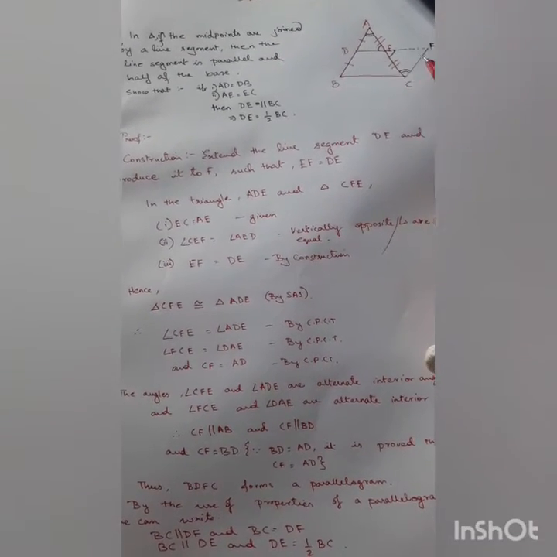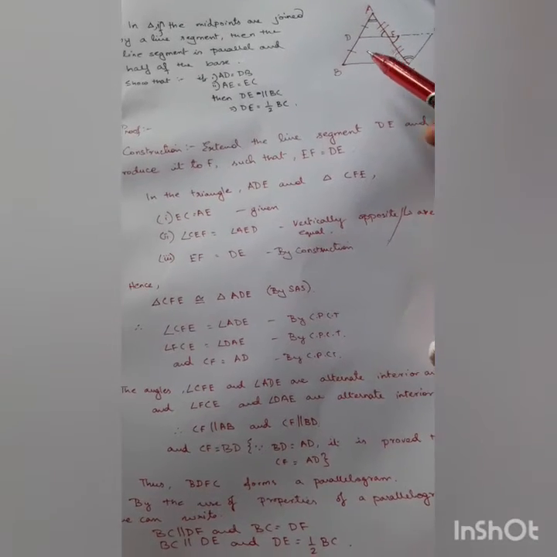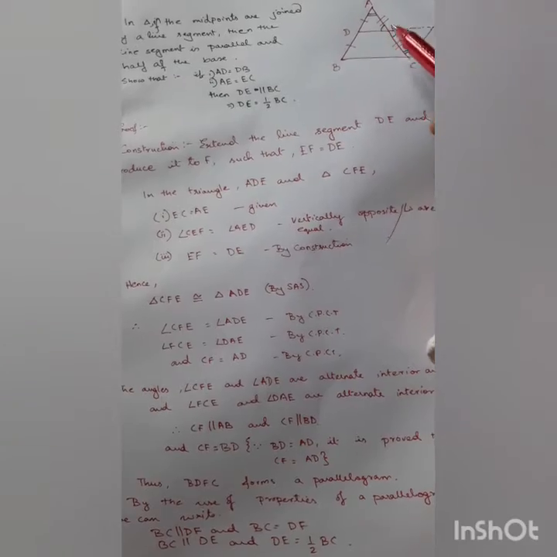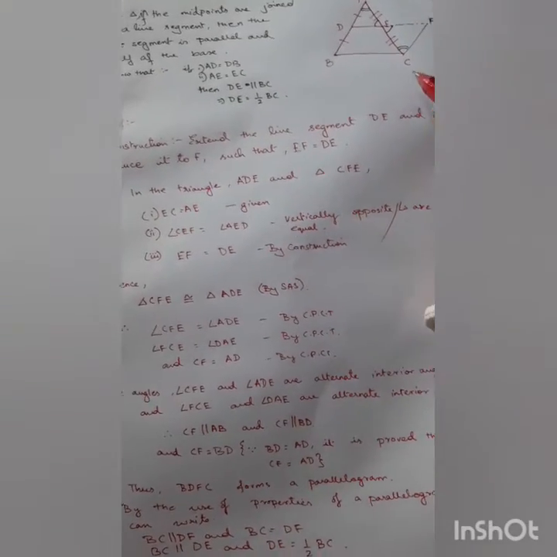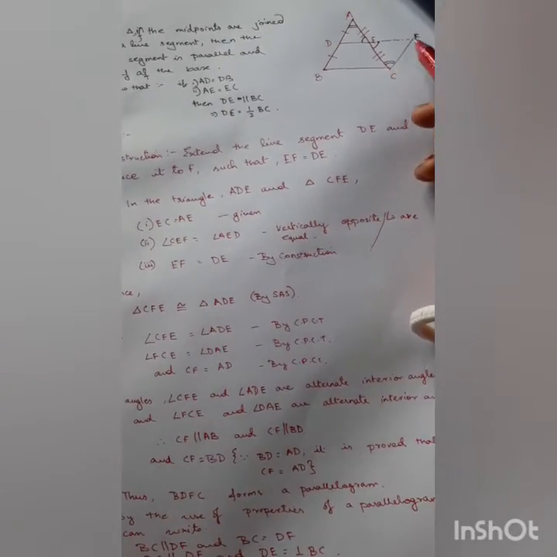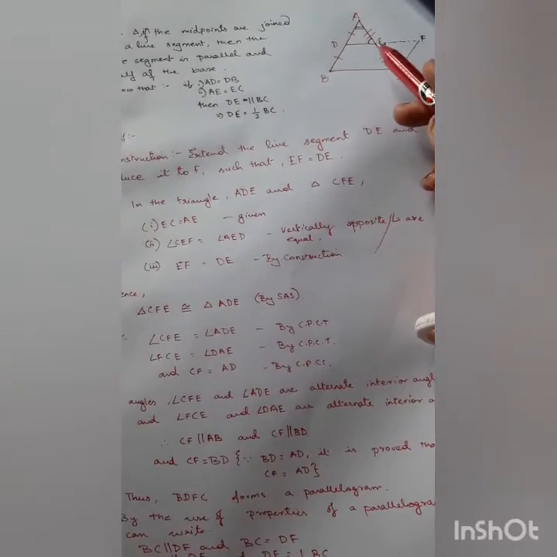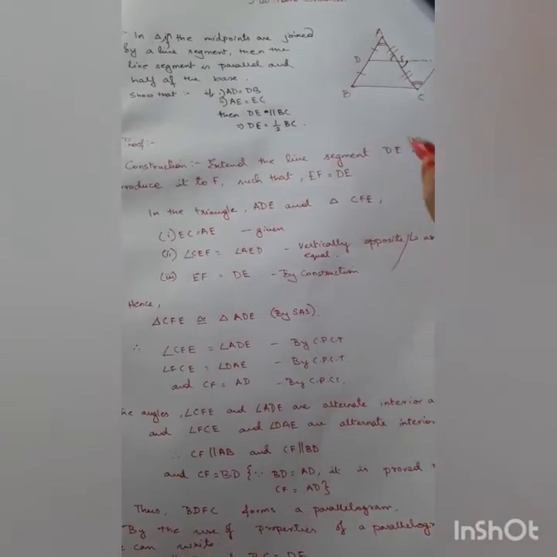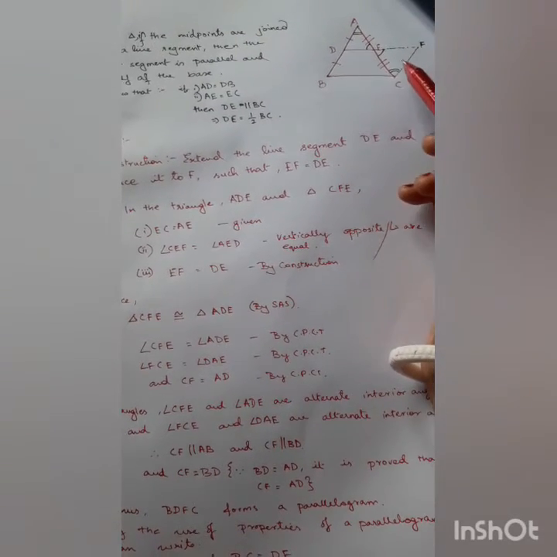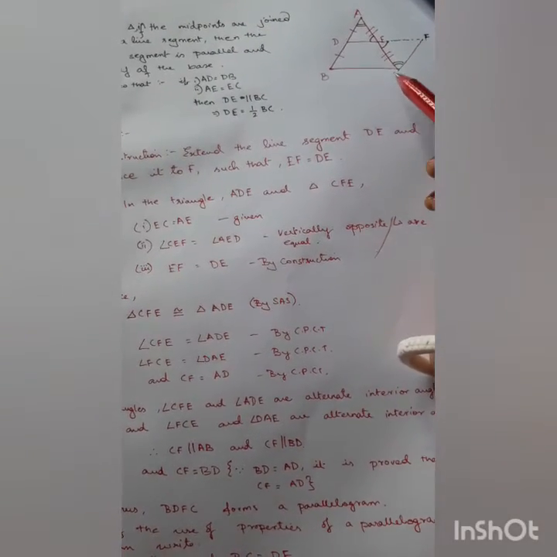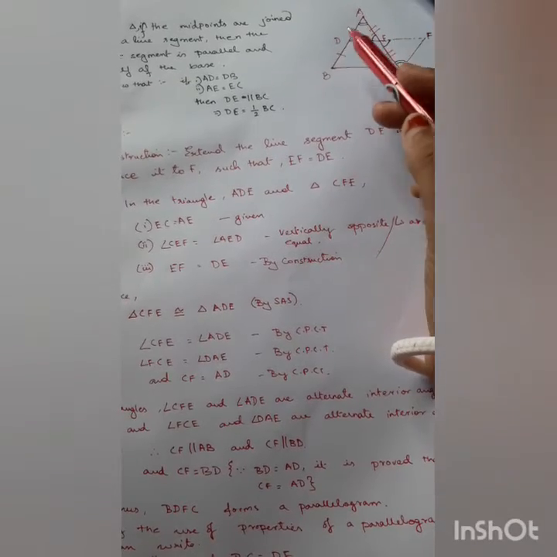Angle FCE equals angle DAE. This is also by CPCT. That means all are equal. Whatever other angles we have, CFE and ADE, then this and this were already equal. Then CF equals AD, that is, this and this are equal.